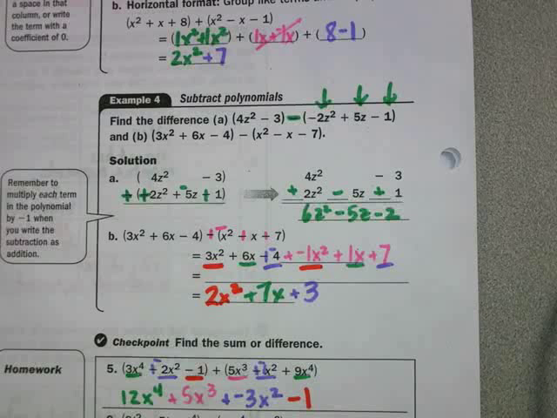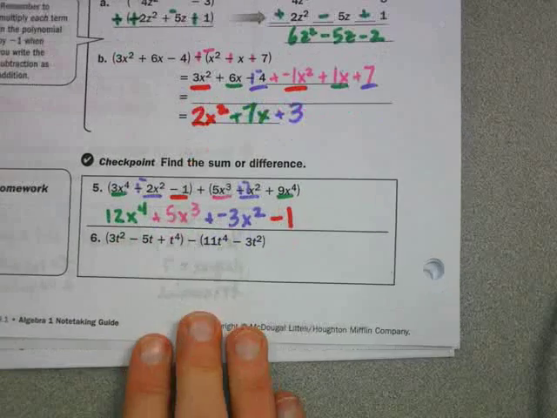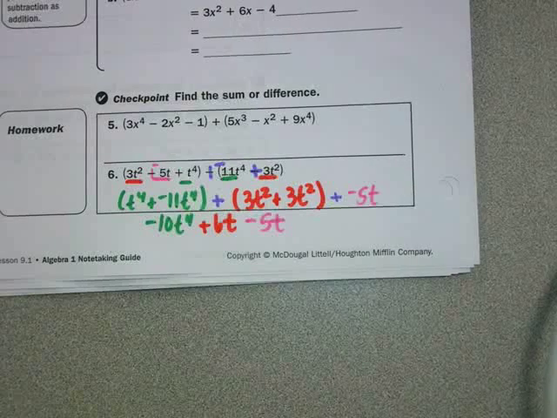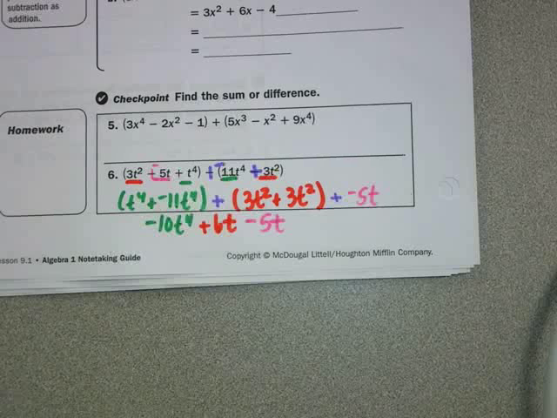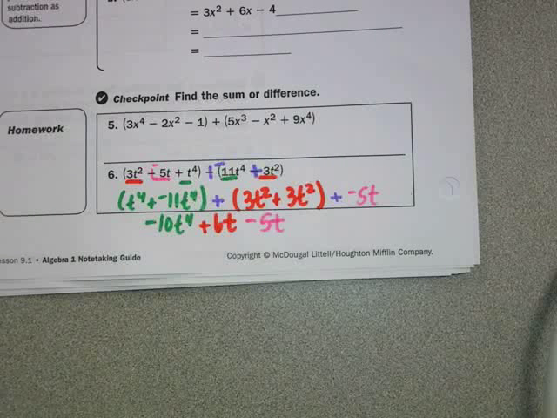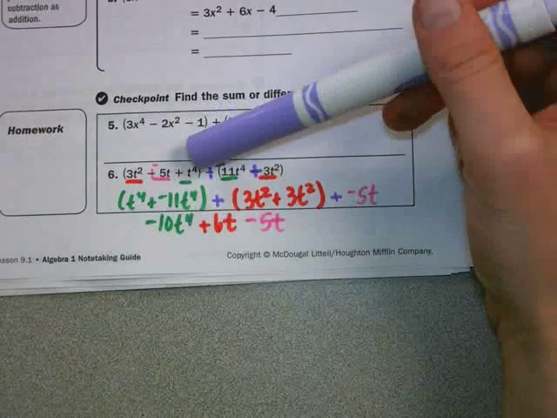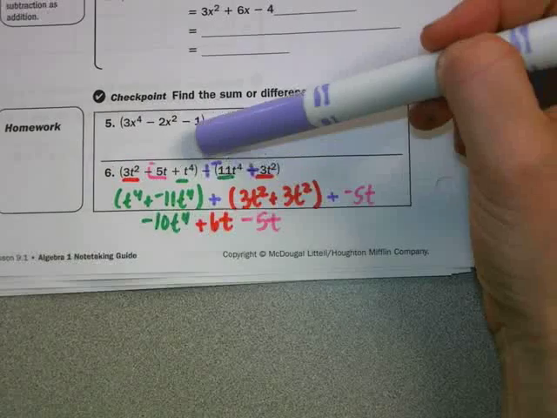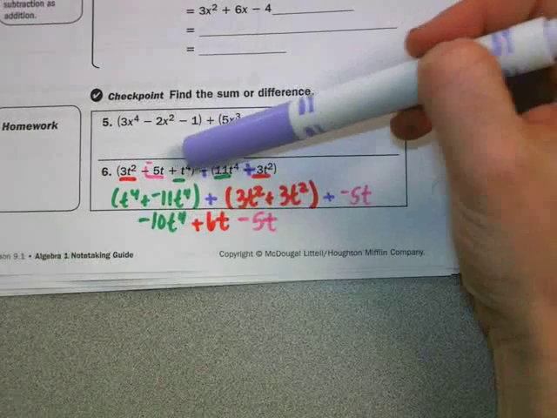All right, last one. Pause the video, do number 6. All right, so let's see how you did. It's negative 10t to the fourth plus 6t minus 5t. The biggest common mistake is just distributing this minus sign or this plus negative 1 that's out there. You're multiplying negative 1 to each item. People will forget and they only do it to the first and not to the second.